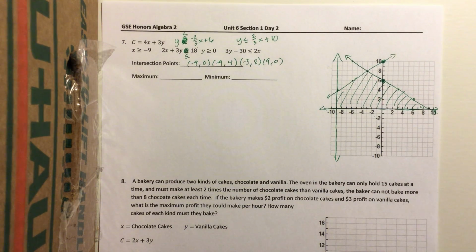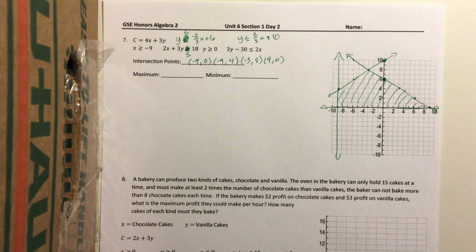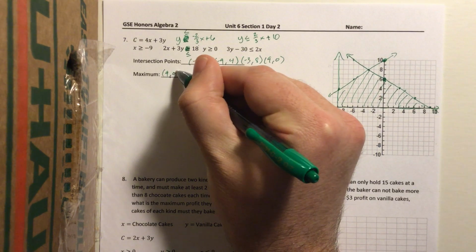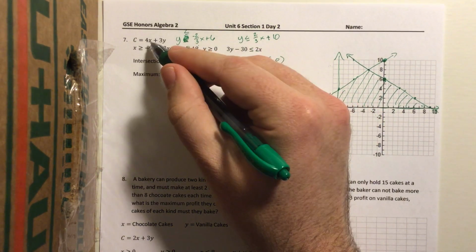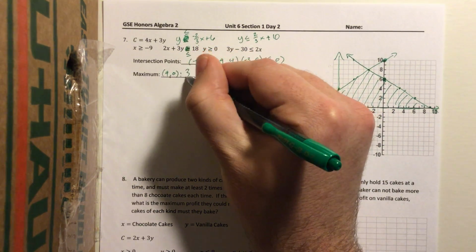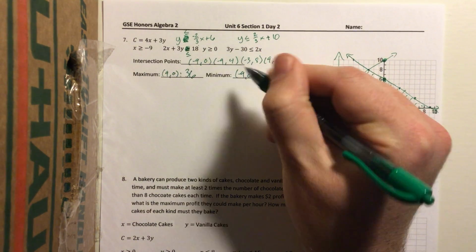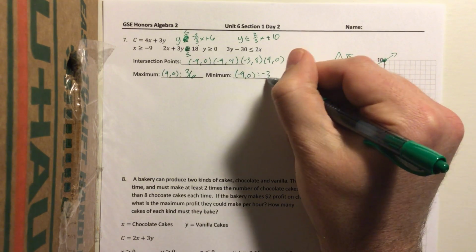Our max and our min, I would recommend trying all 4 of these points. I get a maximum at 9, 0. If I plug in 9 for x and 0 for y, I get 36. And I get a minimum at negative 9, 0. If I plug in negative 9 for x and 0 for y, I get negative 36.